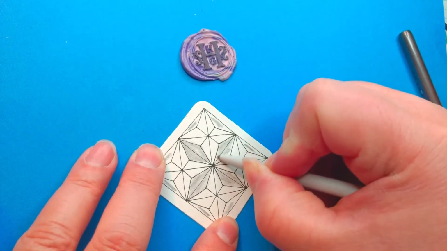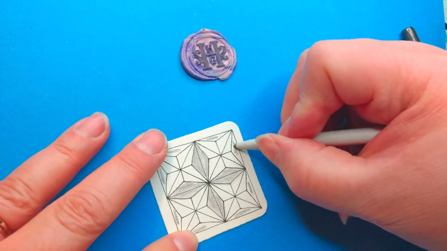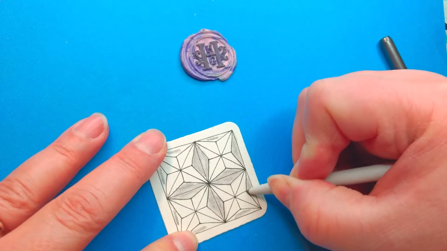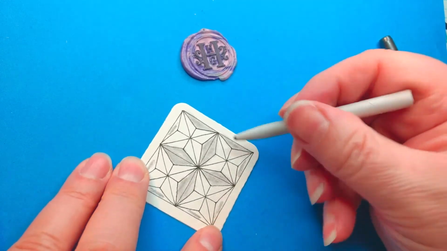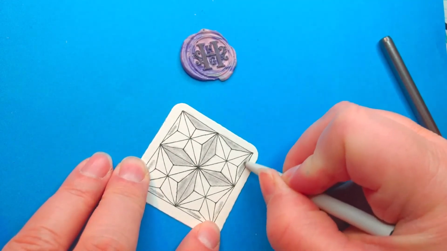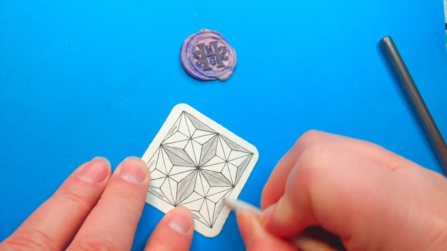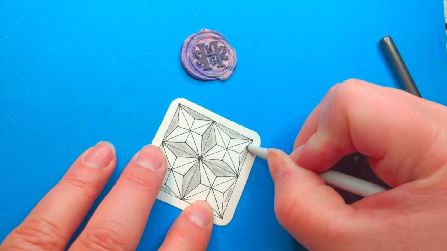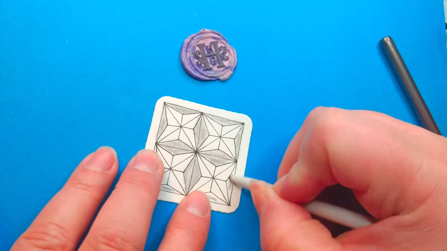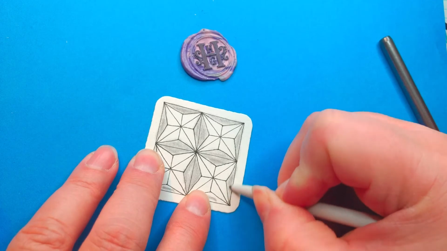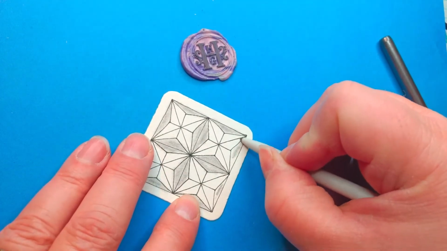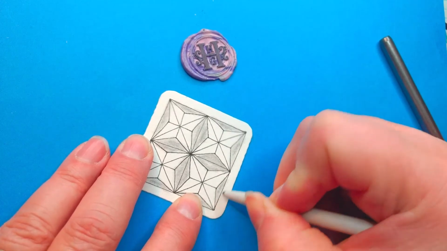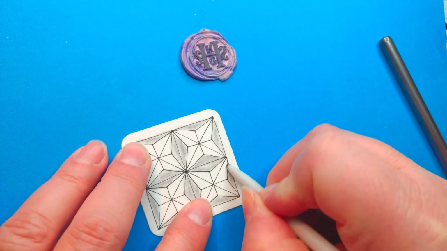Speaking of which, you could, of course, add color if you like. In the Zentangle method, we focus on black, white, and gray. Gray meaning the graphite and the tortillon, just to make it simple for that meditative aspect. But you could certainly add color. Then we end up calling that Zentangle inspired art. But you can do anything you want because it's your art.